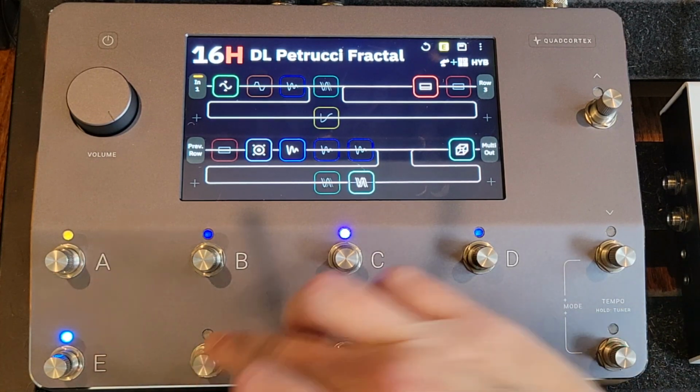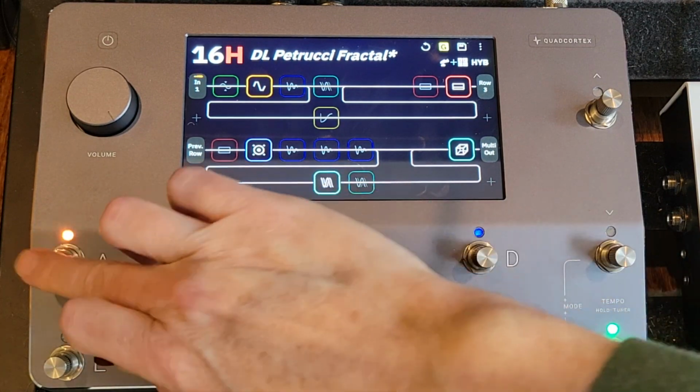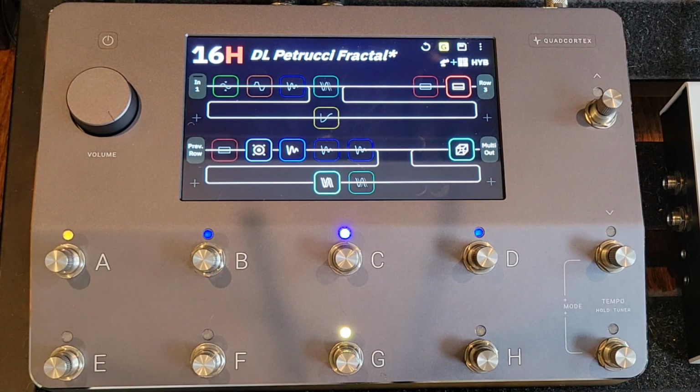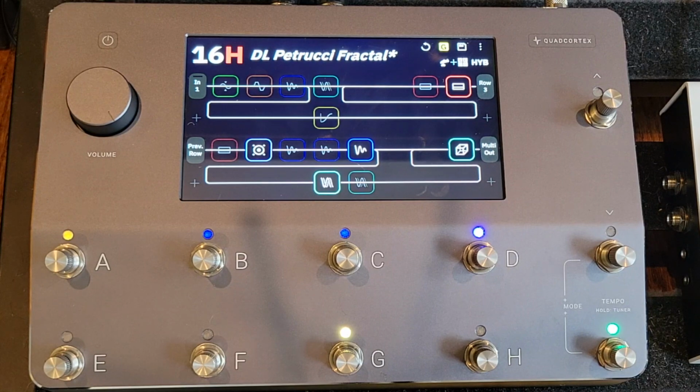So if we switch to our rhythm dry, this one is just rhythm with a delay on. And then you can add to that anything you want. So let's say we want to add in the tube screamer to kind of chunk it up. Or you can add in the chorus. Or the flanger. Or the phase on the up front.